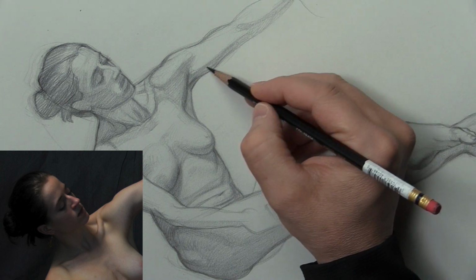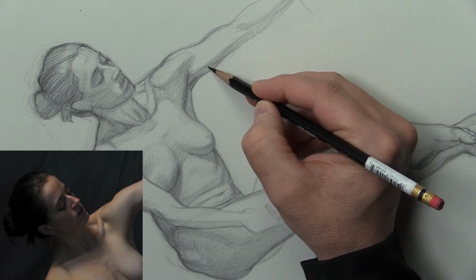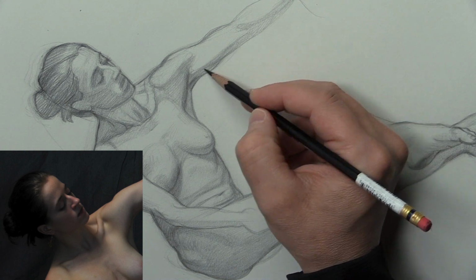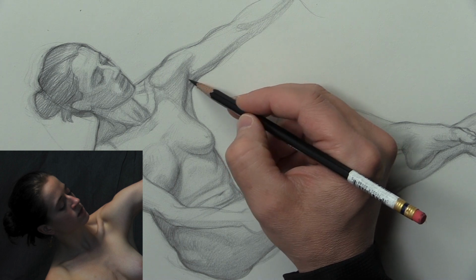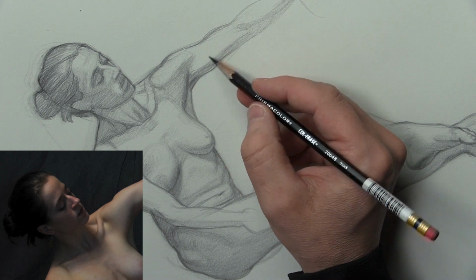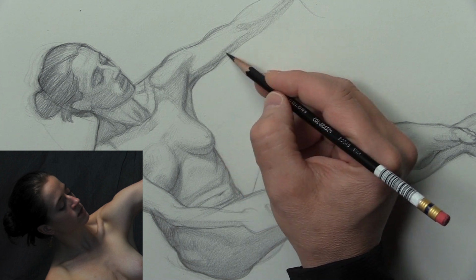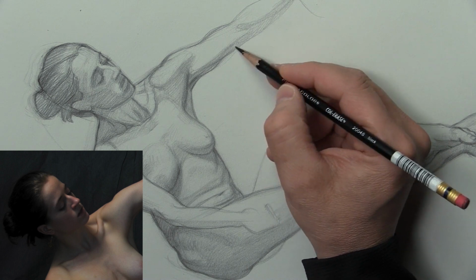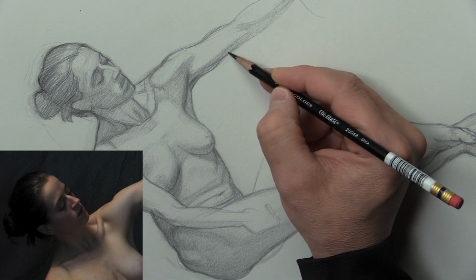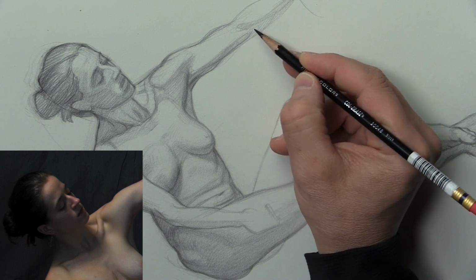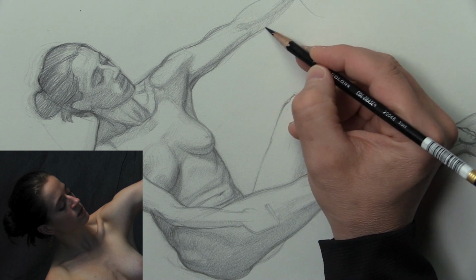Let's move away now. We did a lot in a very short period of time. Let's move and work on another aspect of the drawing. Put some more tone on the arm. That will help us to see if the tone on the face is too dark or too light.